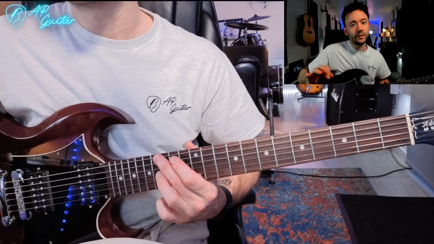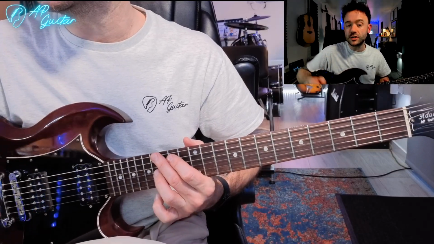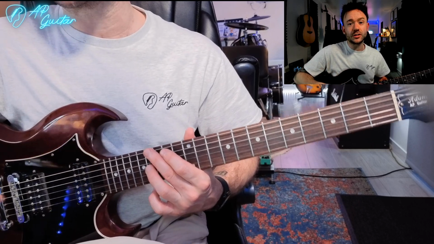Again, I know I've flown through this and there are some gaps to be filled in, but this is just something that's in my mind at the moment. It's a great way to practice arpeggios.